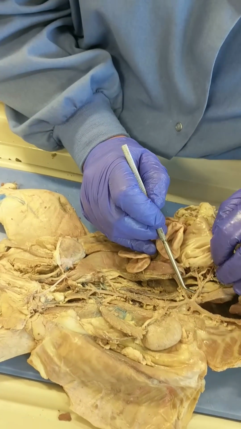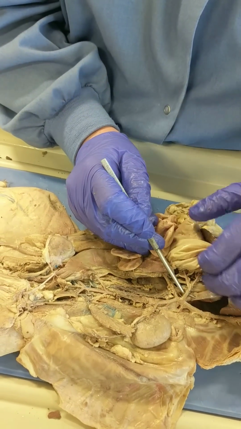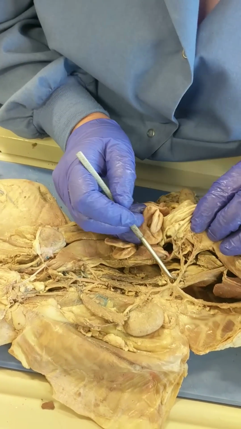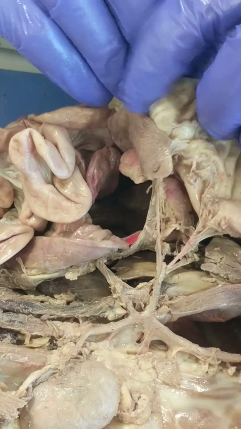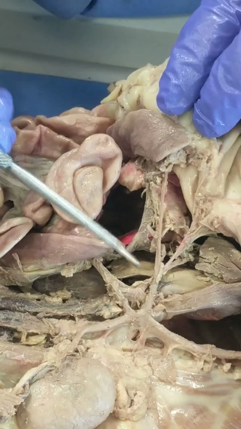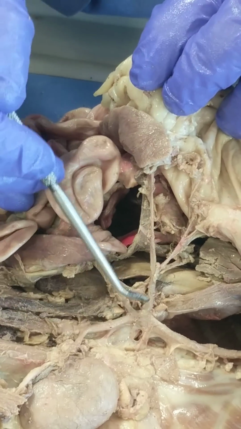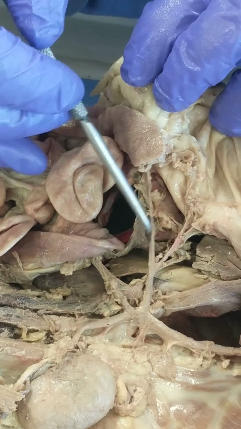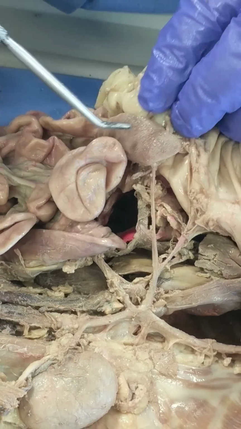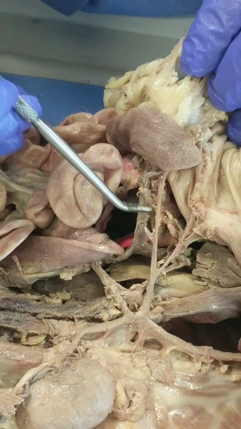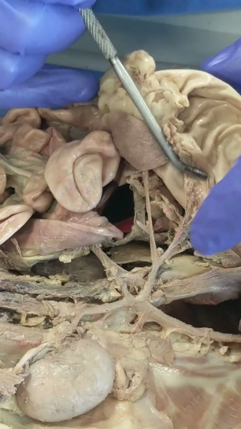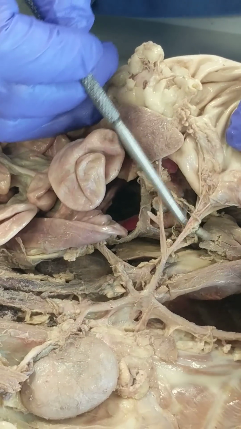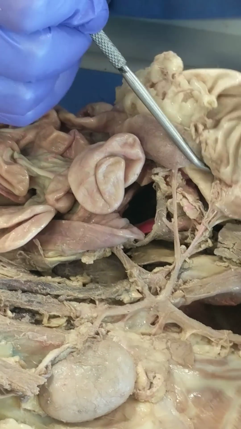Okay, let's do branches of the celiac trunk or celiac artery. I think you're in a good spot for that. So this branch from the celiac trunk is called the splenic artery. This one, which actually branches into multiple, is called the gastric because it goes to the stomach.